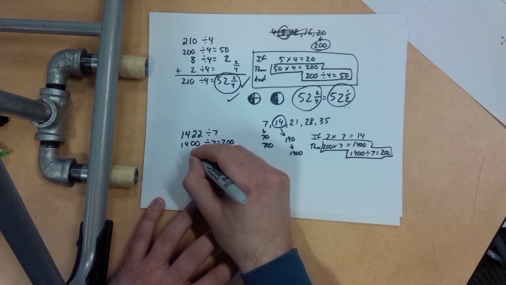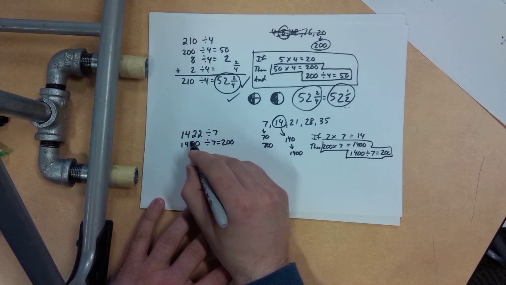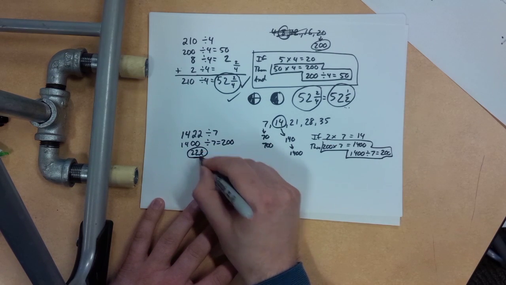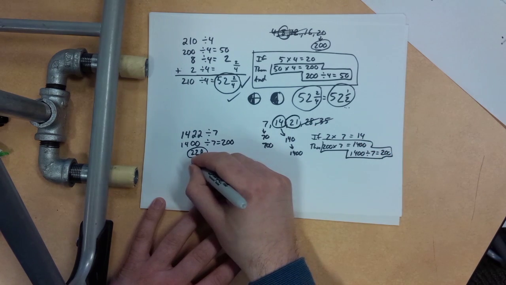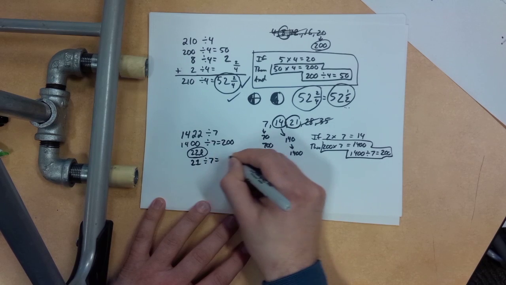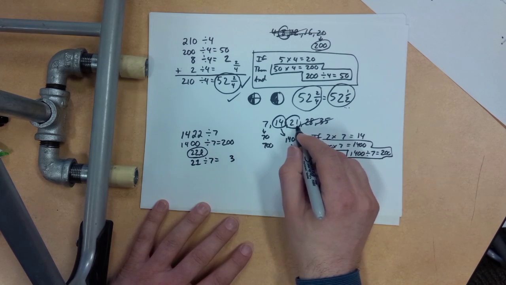So I'm almost done my question. And I'm going to go back to my skip count. I see I have 22 left, right? Left to go. That's a little L. Now 28's too big, 35's too big, but 21 fits. So 21 divided by 7, that's 3. I can see it's the third skip count of 7.